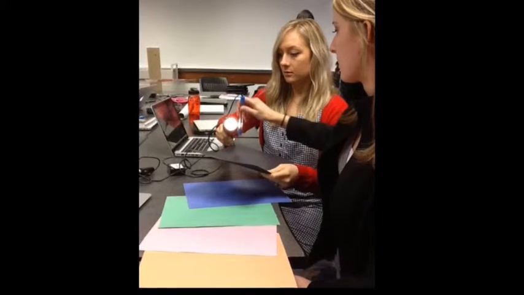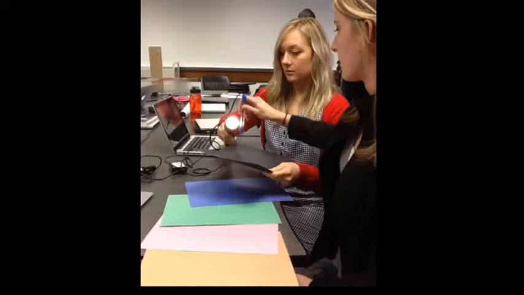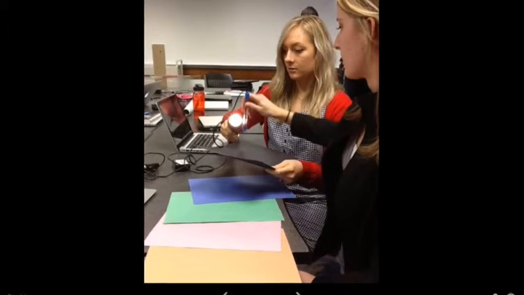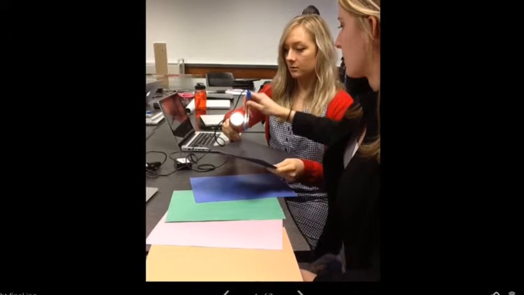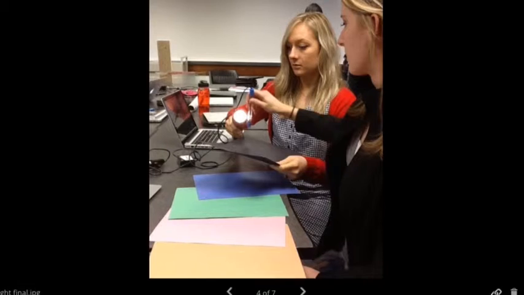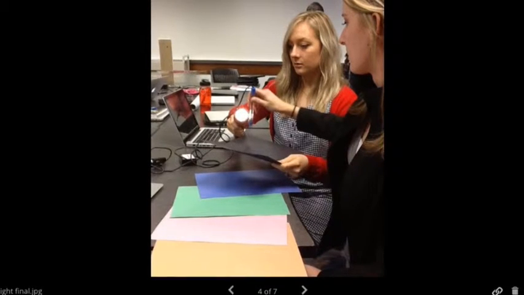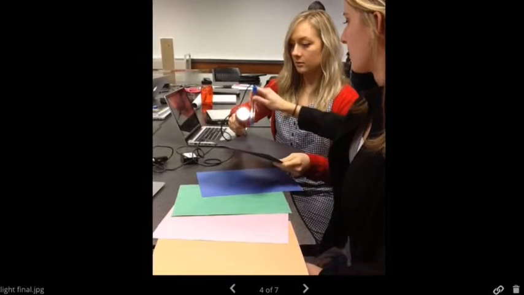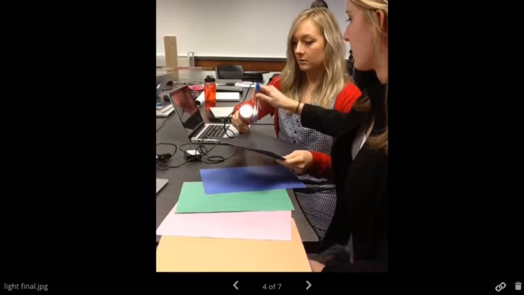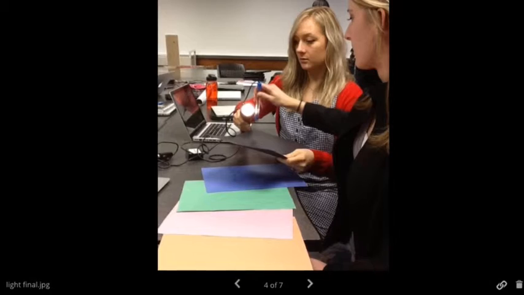to show students tangibly what light intensity is, what's happening, and the intensity of different objects. And it was efficient in that you could have multiple experiments going on at once, especially if you had several light sensors and you had different groups of students working on them. You could have several different experiments going on at once.